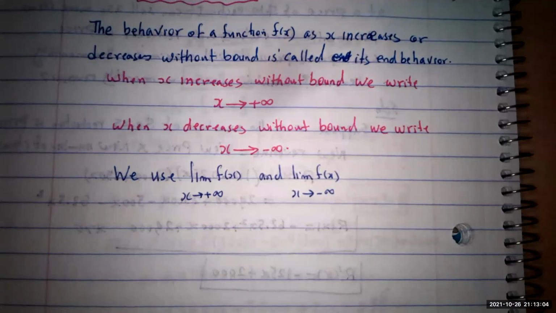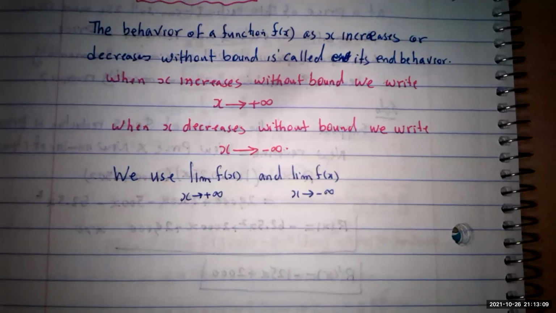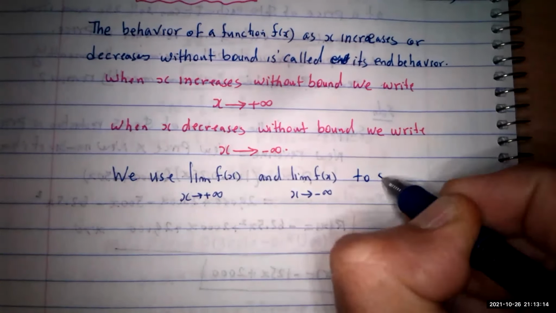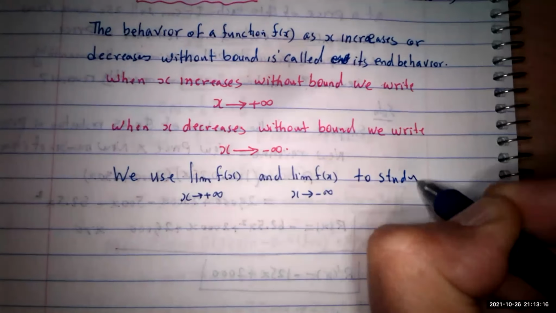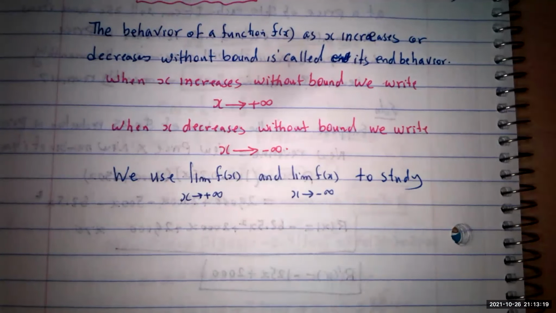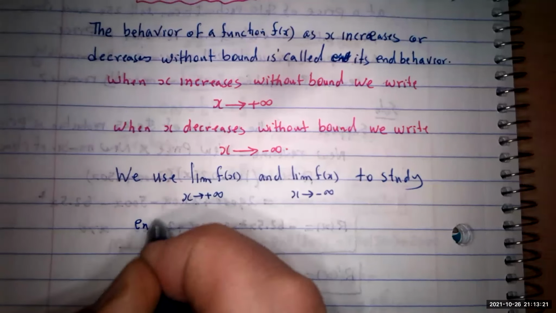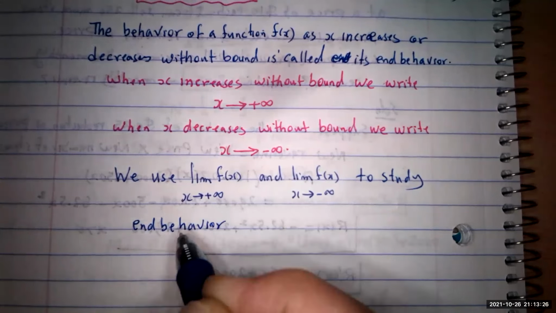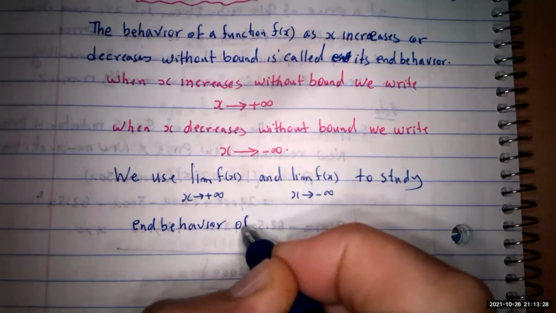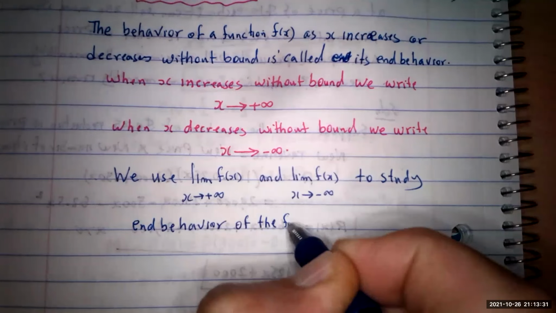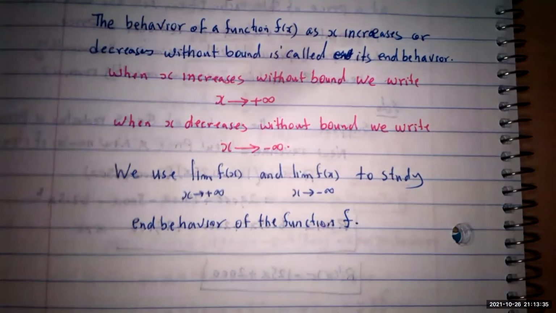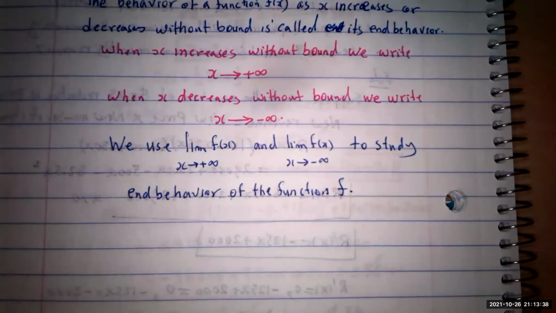We use these to study the behavior of the function f. So that's the idea of this section.